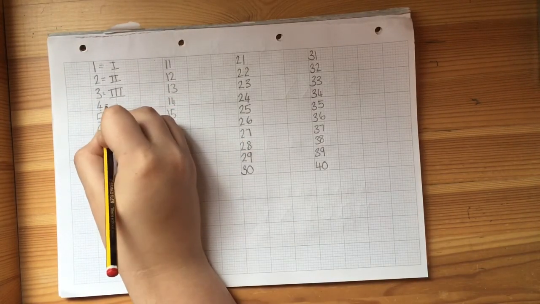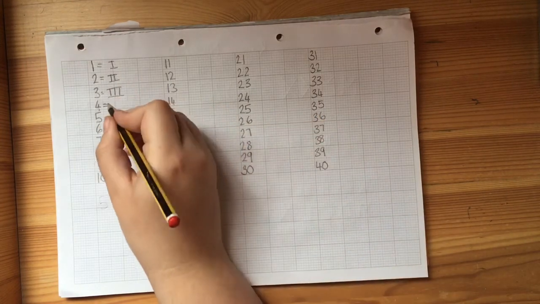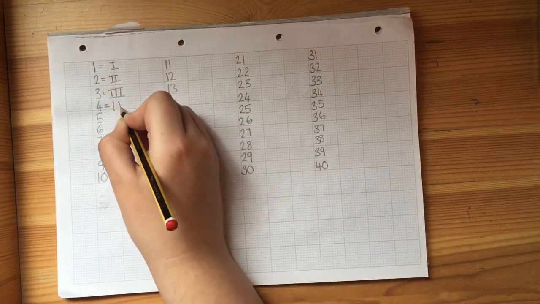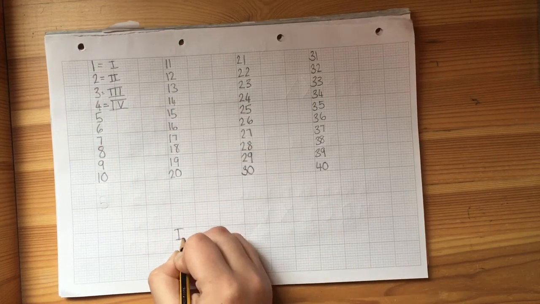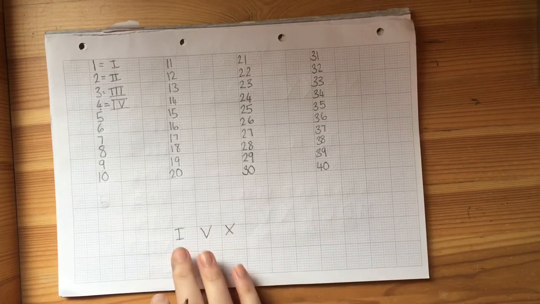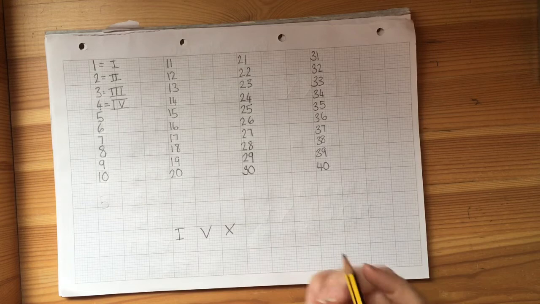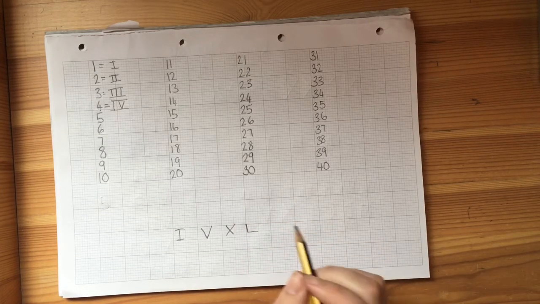4, now I wonder if you can remember the rule about 4. So it's 1 less than 5. Tell you what, I'll write the Roman numerals down at the bottom for you. So we've got I, V and X. Those are the only ones we're really going to worry about at the moment. Although I'll put L for 50 just in case.